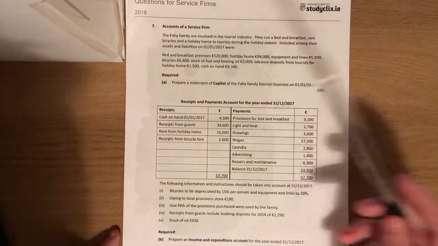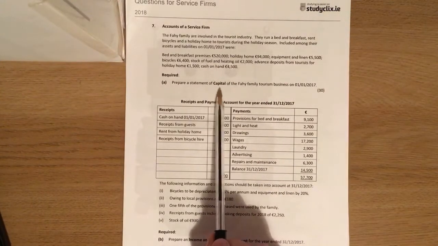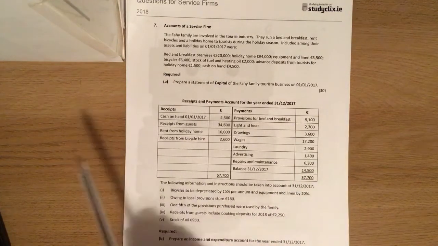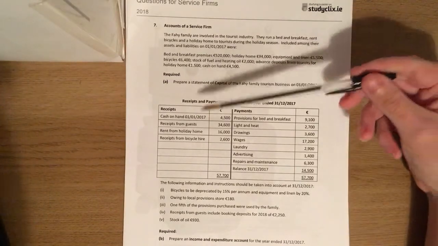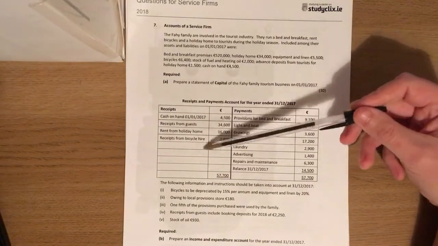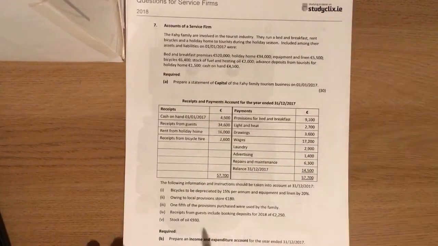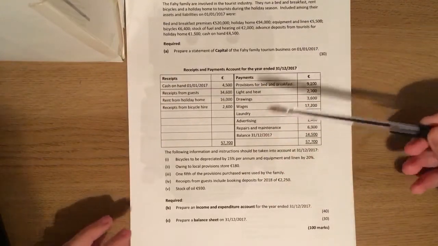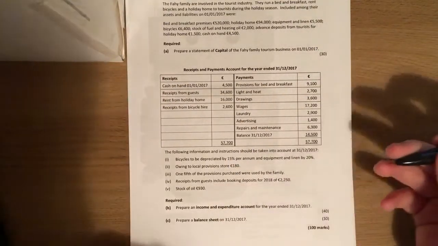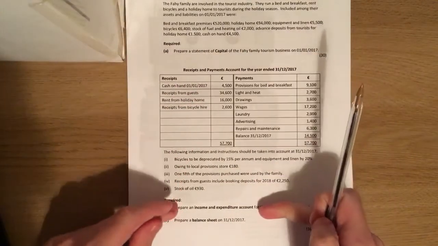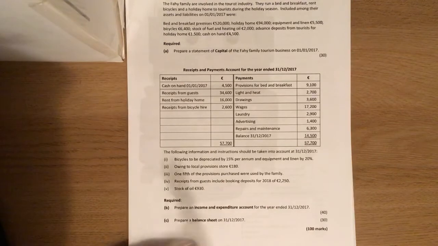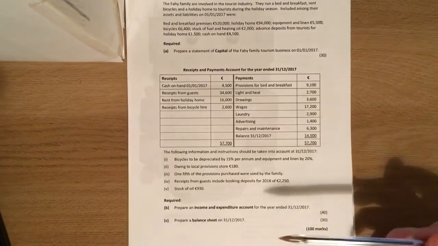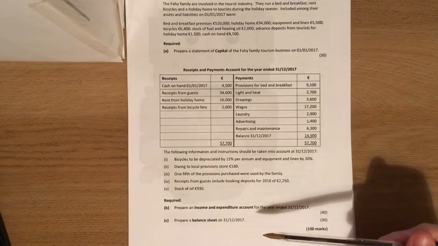I think even if you go back in the exam questions, you'll find there's a year where they use the phrase accumulated fund in a service firm question, but generally it'll be statement of capital is what they'll call it. Then we get our receipts and payments book. Again, that's a cash book, so we might just have to adjust that before I put it into the income and expenditure account. So this is kind of income, this is kind of expenditure, but slightly different. I have to adjust because this is cash, this is receipts, not accruals basis. Then prepare a balance sheet at the end of the year. So we've seen that in club accounts.